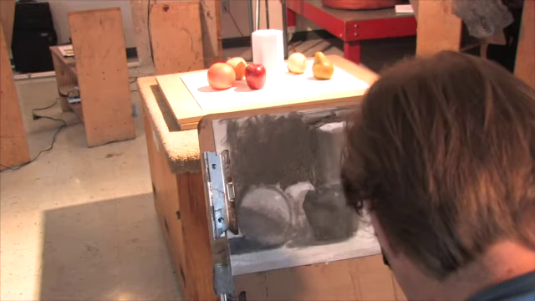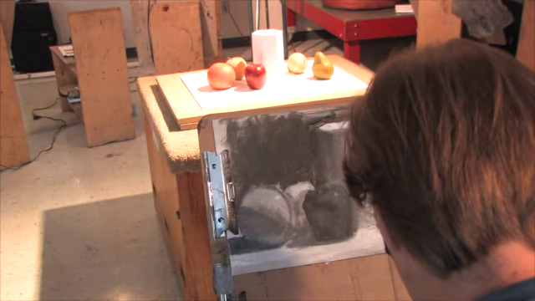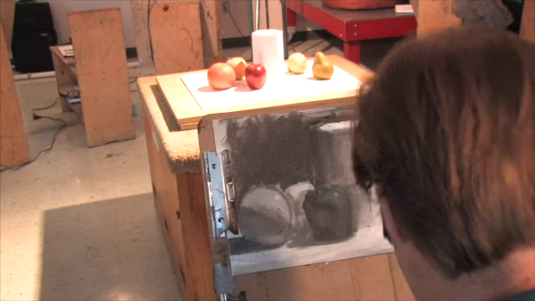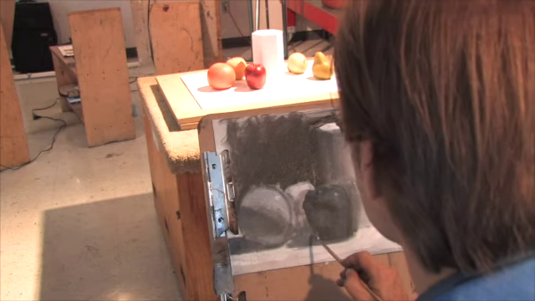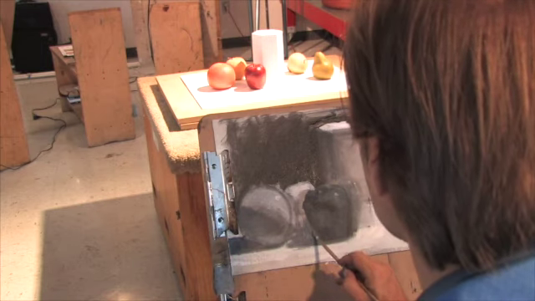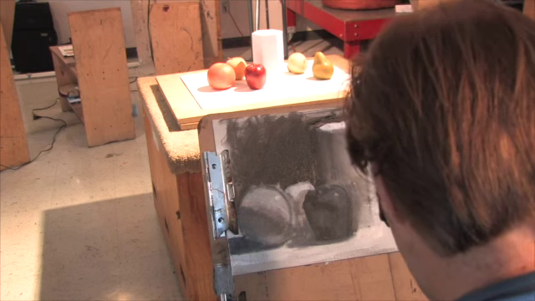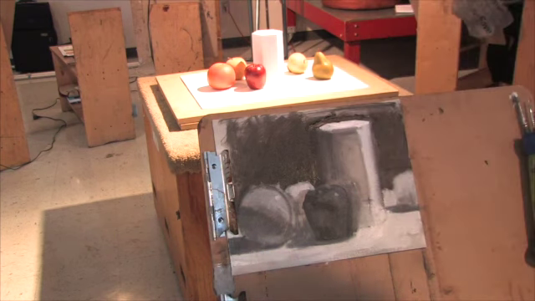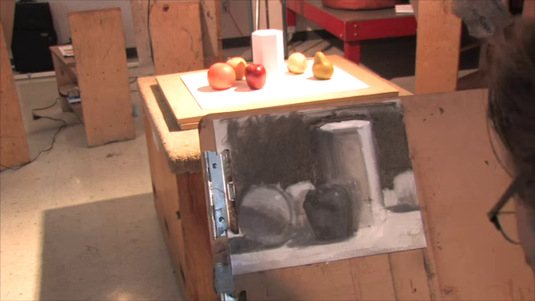Sometimes you just got to really get some paint. How many of you found out that when you just get a little more paint on, it's actually sort of helpful? Sometimes, I'll show you a little trick.